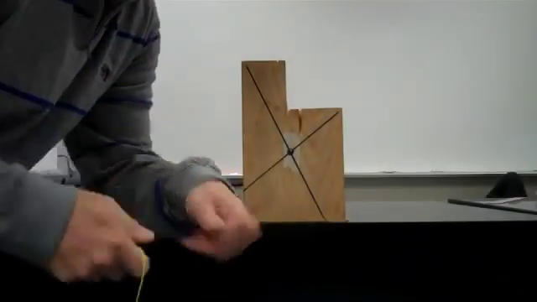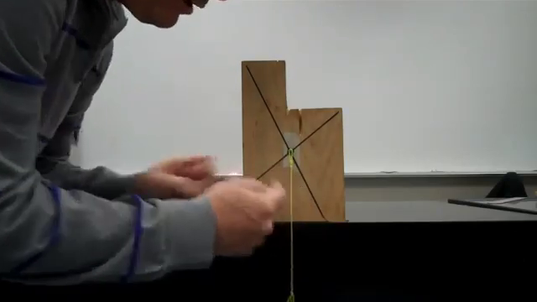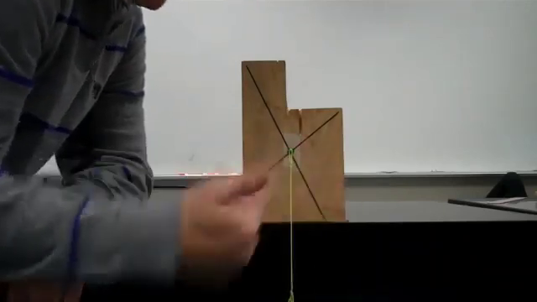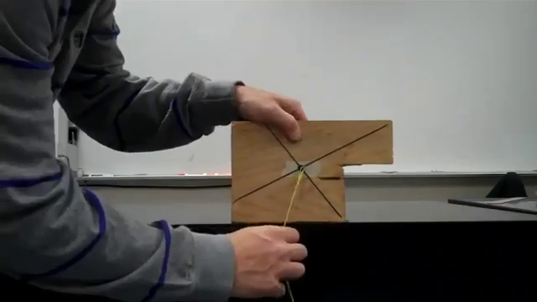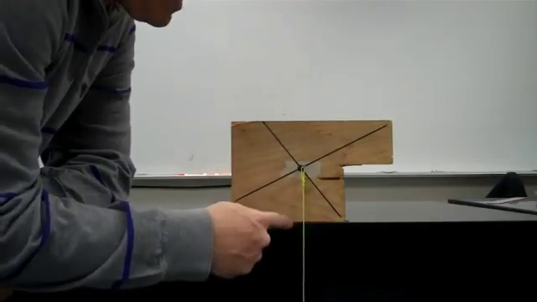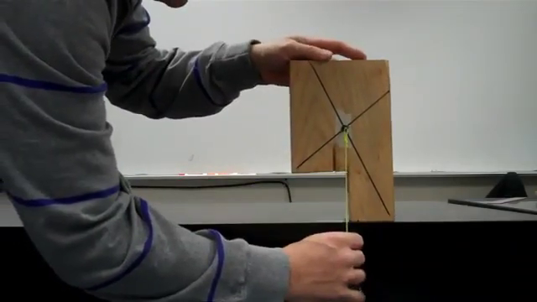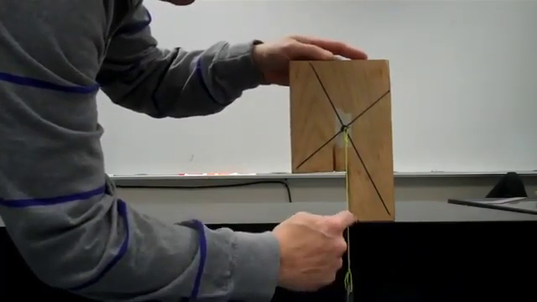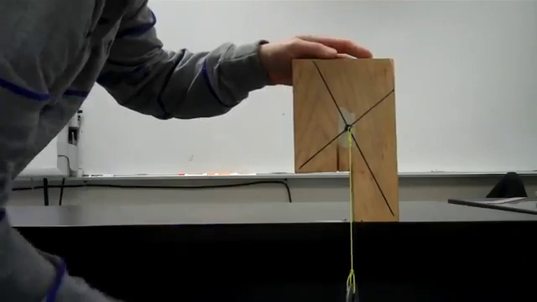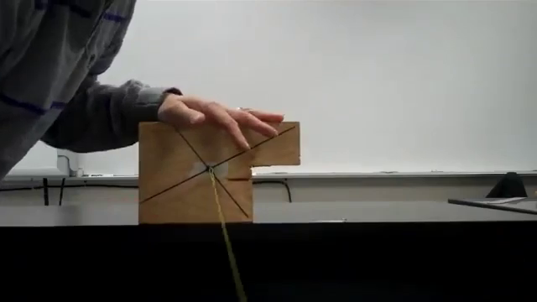Let's try the toppling experiment with the irregularly shaped block. I'll hang my plumb bob, and I know that the center of gravity now is above a point of support, and the block is stable. If I put it this way, again, the center of gravity is above a point of support, and the block is stable. However, if I put the block this way, you notice that the yellow string is just a tiny bit to the left of the last point of support right here. So that creates a small lever arm distance which produces a torque, and the block tips over.